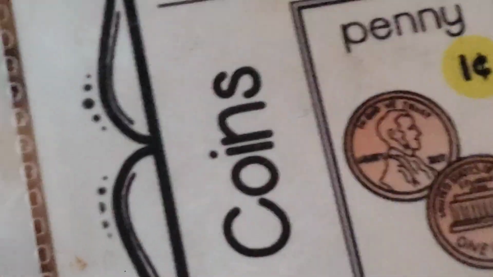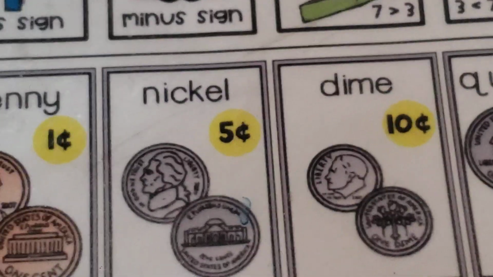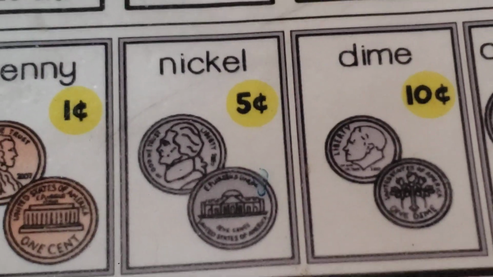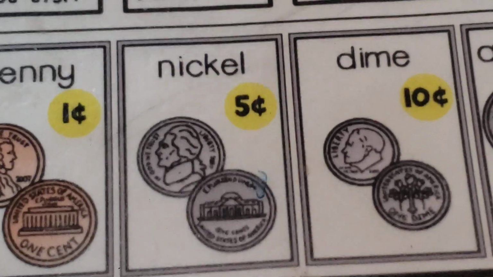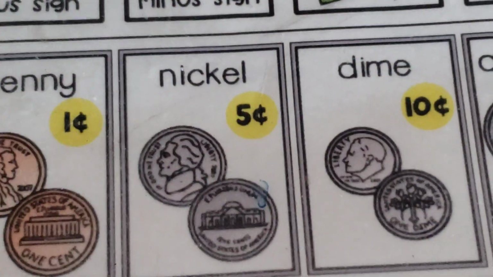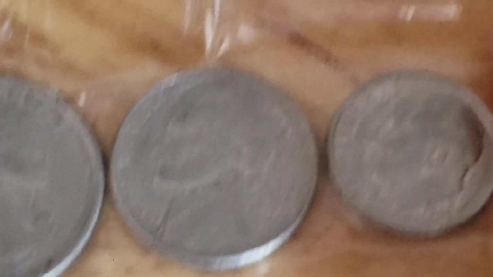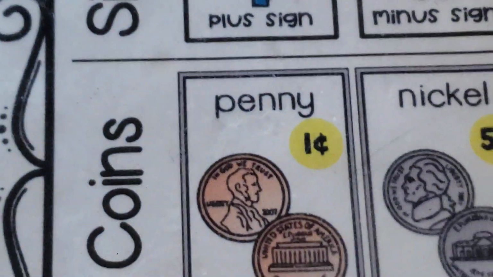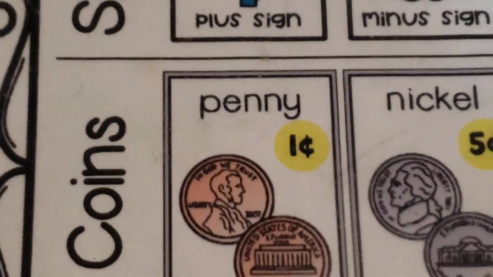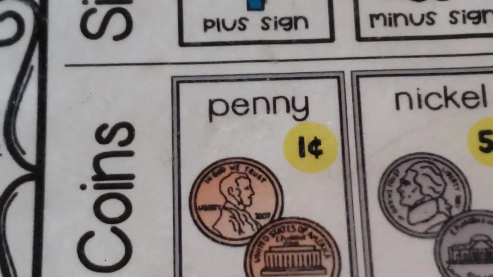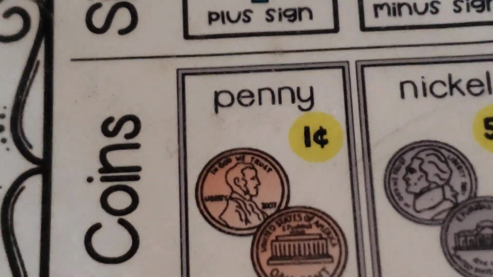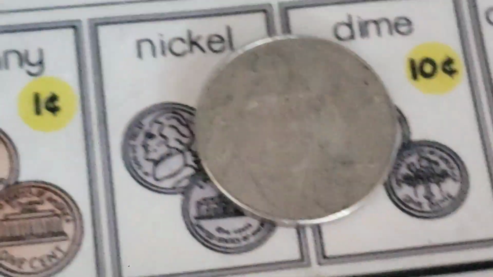There's not much lighting in this room. This is a nickel. Let me get a better picture of a nickel. This is somewhat clean. There's a nickel.